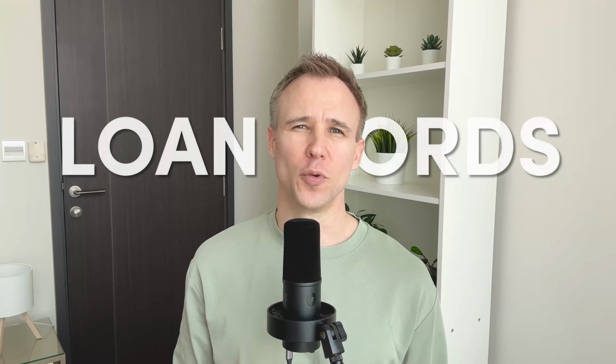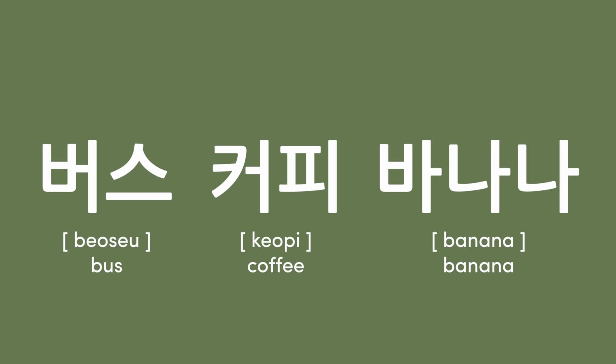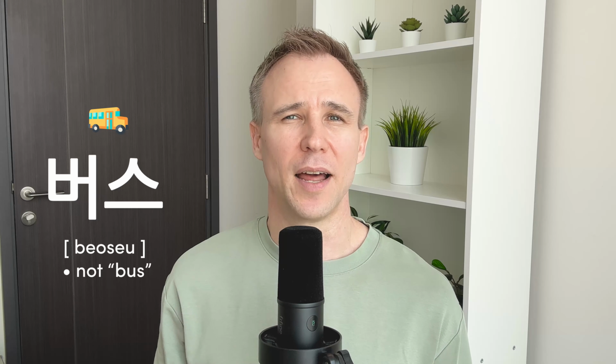Then there's a special group of Korean words that will instantly expand your vocabulary. These are called loan words. You already know many of them because they sound similar to words in English. For example, 버스, 커피, banana. Make sure to pronounce these using the Hangeul sounds, not English. Do this by reading the Hangeul syllables. For example, you'd say 버스, not bus.